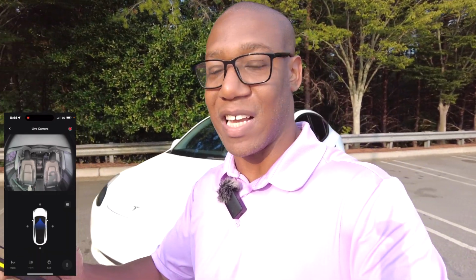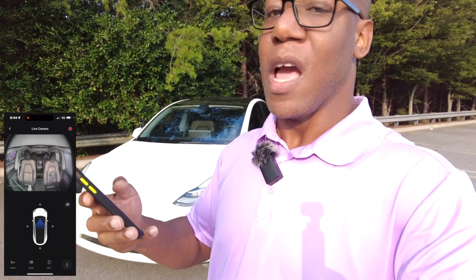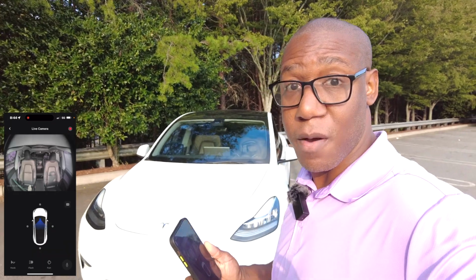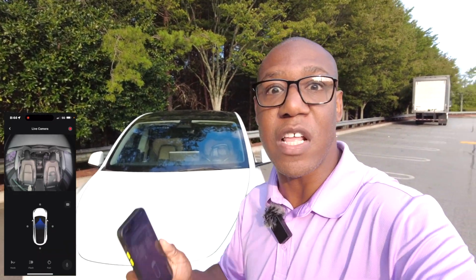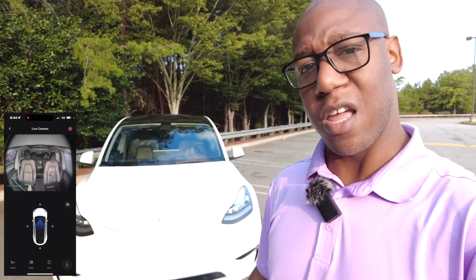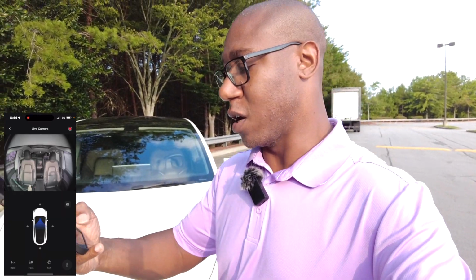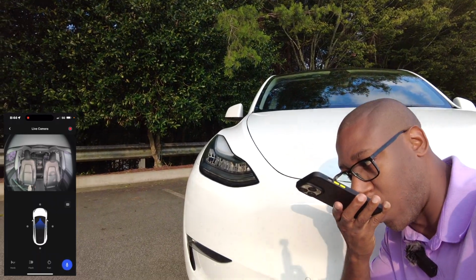And again, you can blow the horn. There go some of those quick controls, flash the lights. You can fart. And this is really cool here because you can even talk. Say if you got some people hanging around your car and they're getting close to your car, you can say, get away from the car. Get away from the car. And it gives it like that Star Trek-ish sound, I guess.